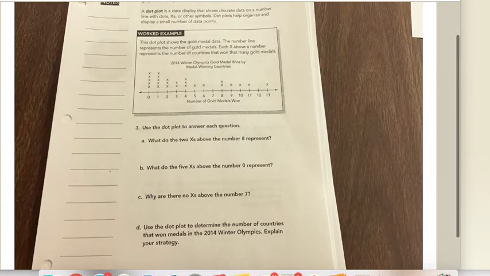If we go to the next page, this is where we showed an example of a dot plot. I talked about this in class. It can be displayed with dots, X's, for example, like what you see here, or with other symbols, probably like what you saw on the first page. Dot plots help you organize. It's kind of like another way, almost like a bar graph or a circle graph. So we're supposed to use this dot plot above to answer the questions.